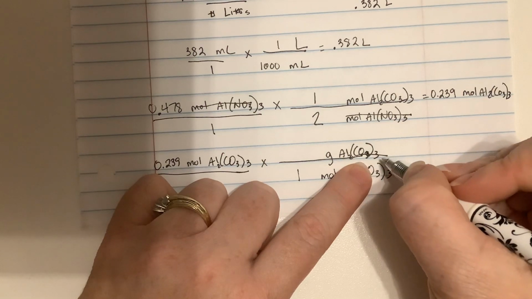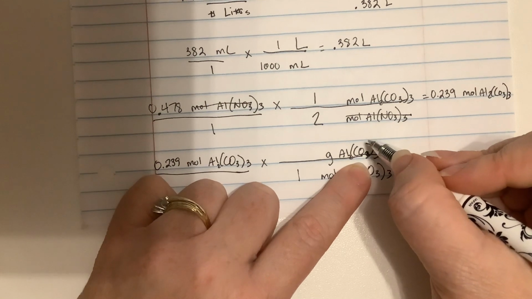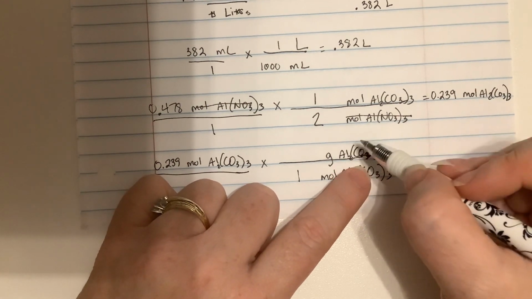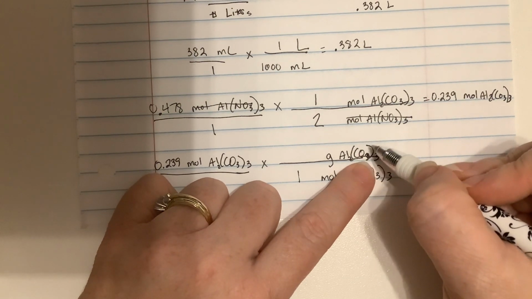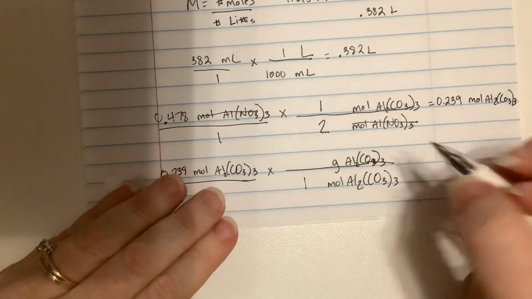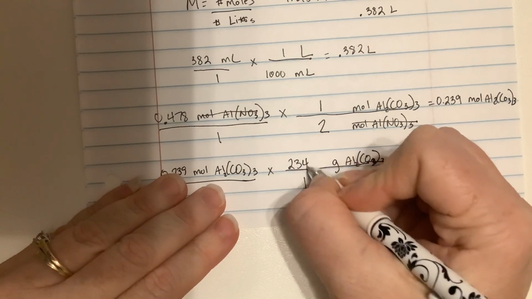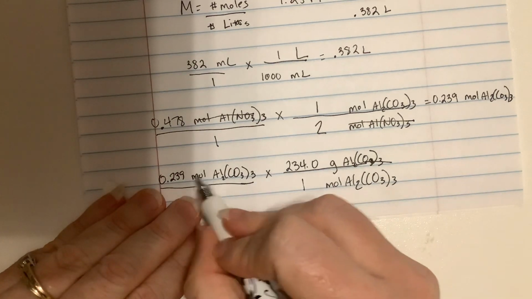Oxygen has a 3 and a 3, so that's like 9. So I need oxygen times 9. So aluminum times 2, plus carbon times 3, plus oxygen times 9, and if you add all that up, you're going to get 234.0 grams.